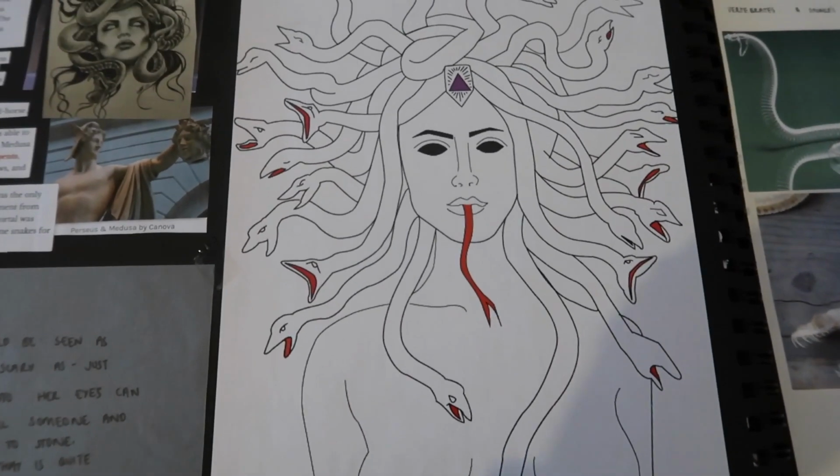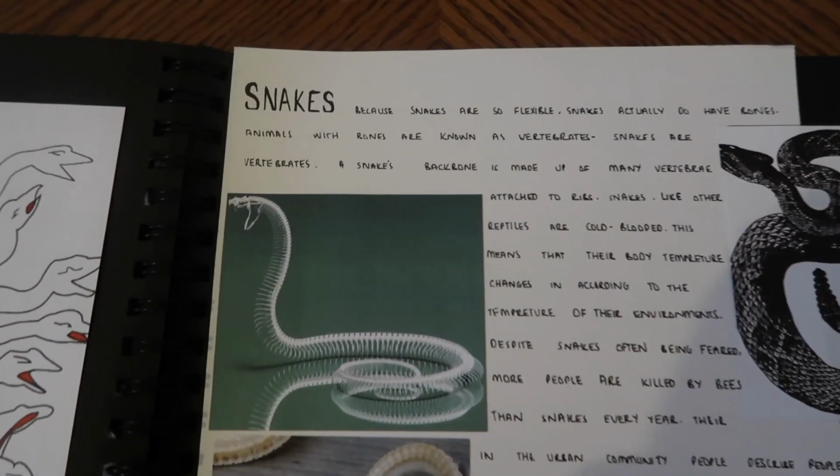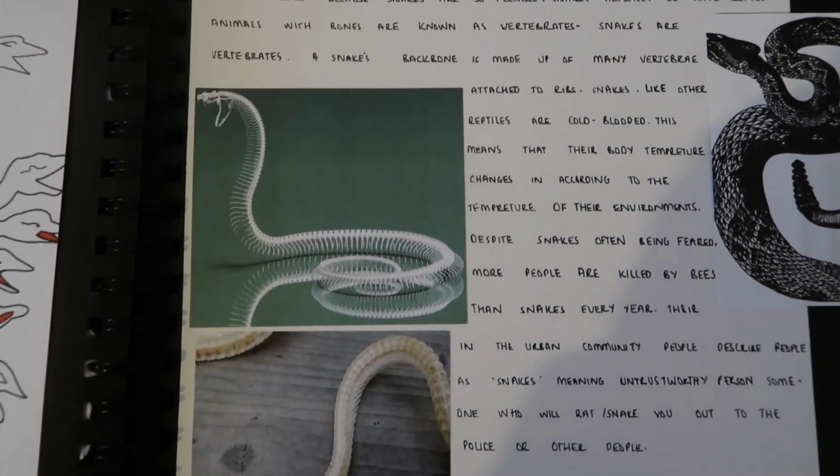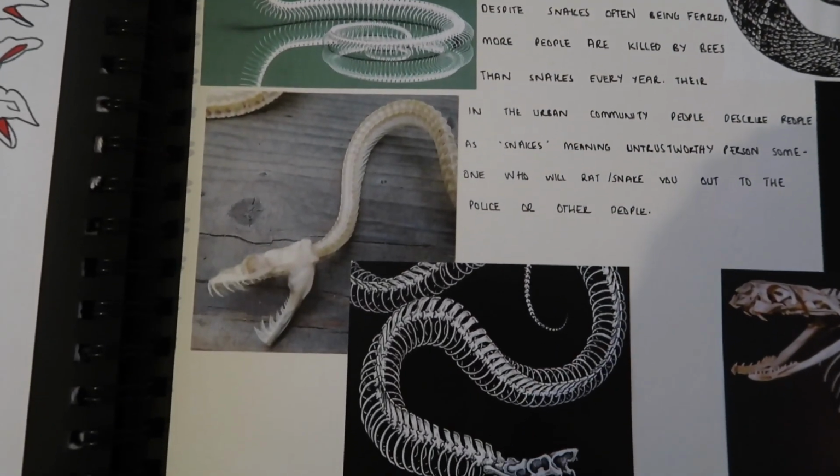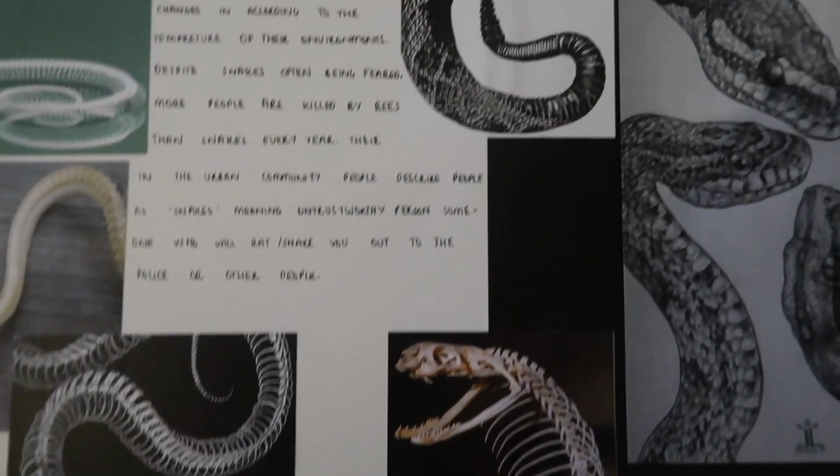And then because of the snakes on Medusa, I looked into snakes and their skins and their bones, and I wrote about it.